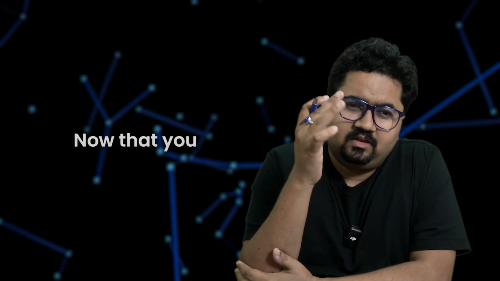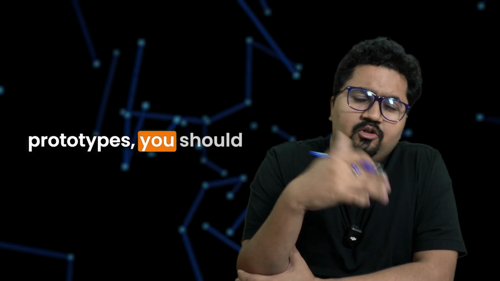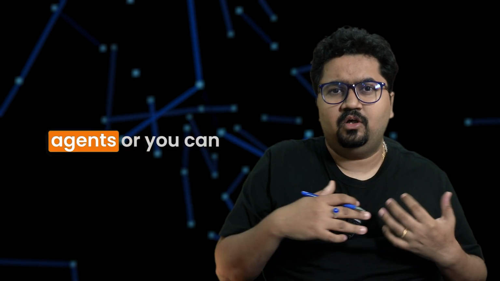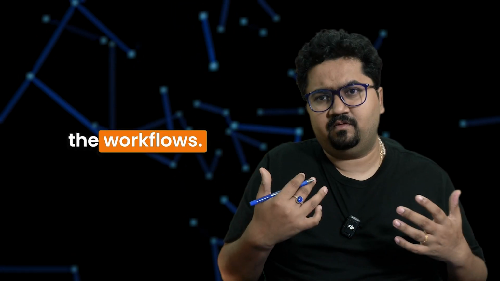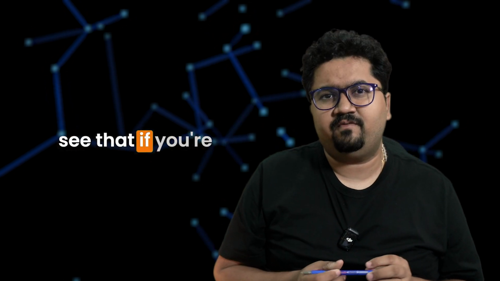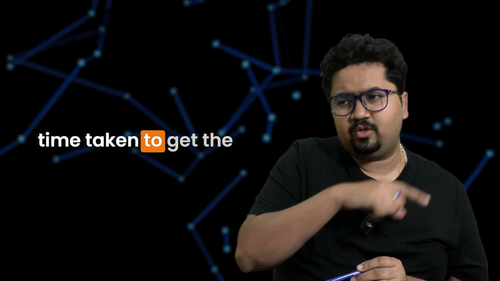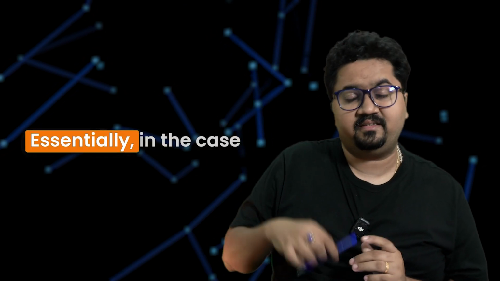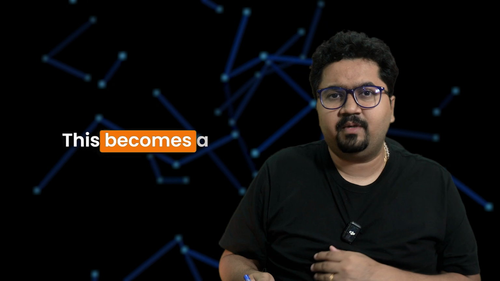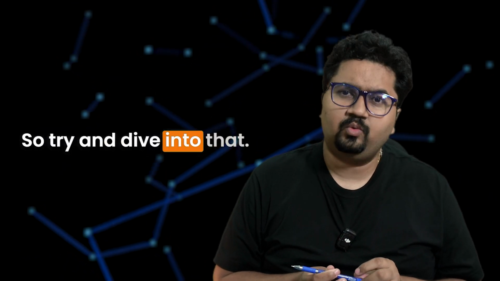Anything works. Now that you have gained some understanding and have been able to build prototypes, you should hop on to doing a little more advanced stuff. You can get into either agents or optimizing the workflows. Now, this is where things get interesting. Usually, if you're working with an LLM like OpenAI, the overall time taken to get the entire query completed, in the case of RAG, could be higher. So how do you optimize this becomes a much more complex piece of the puzzle. So try and dive into that.